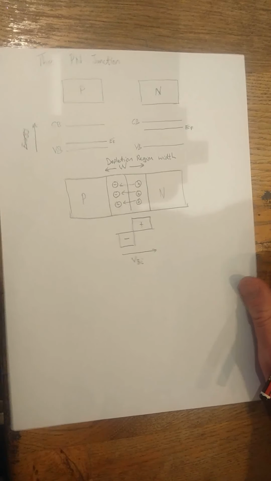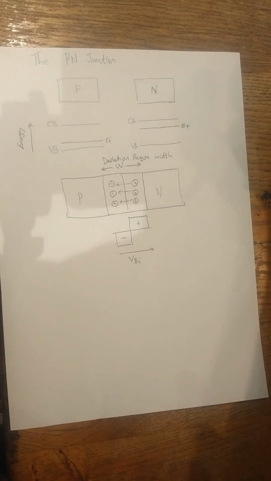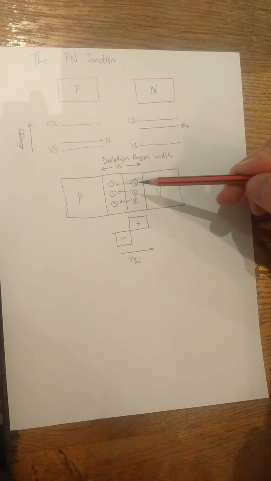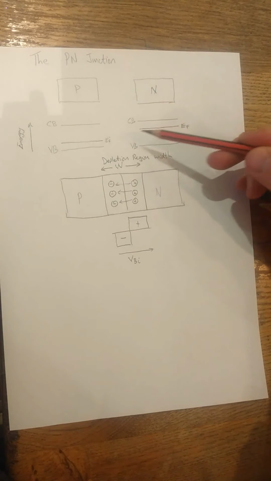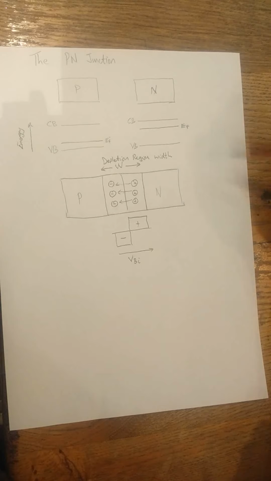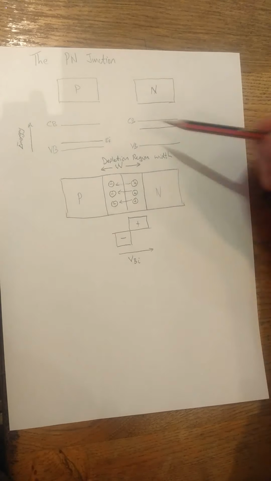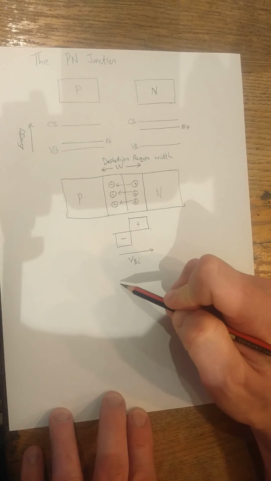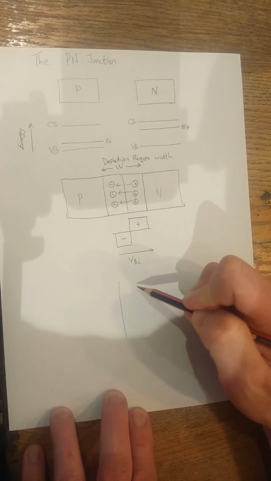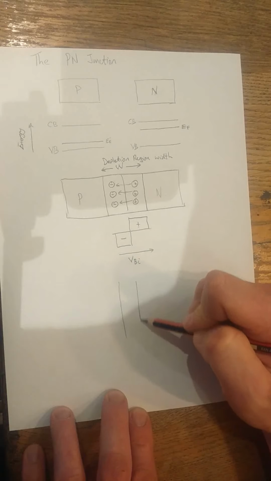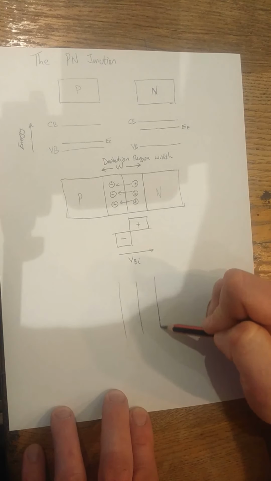Right, in terms of the energy band diagrams from that. As I said to you, we put these together. Your electrons will flow from their Fermi level, which is of higher energy within the n-type material, to a lower energy within the p-type material. In terms of our energy band diagram, what does that mean?